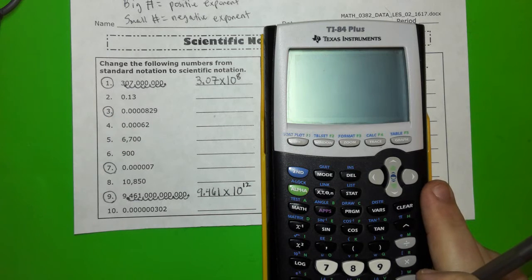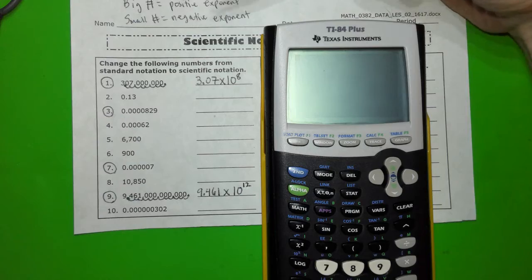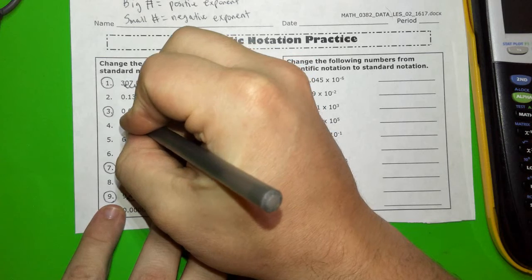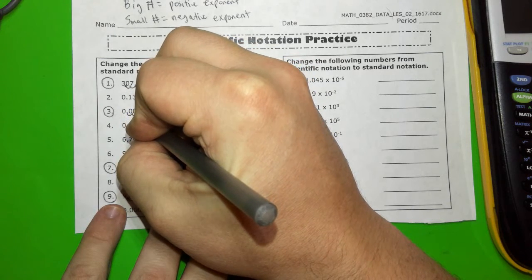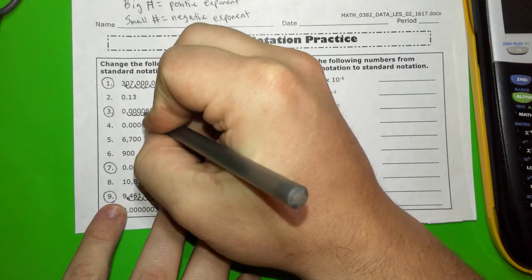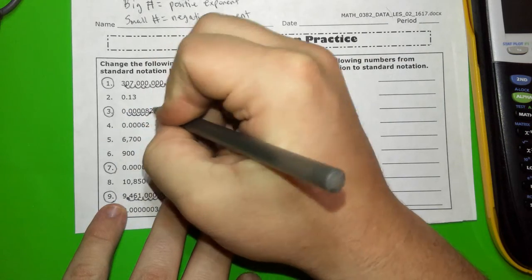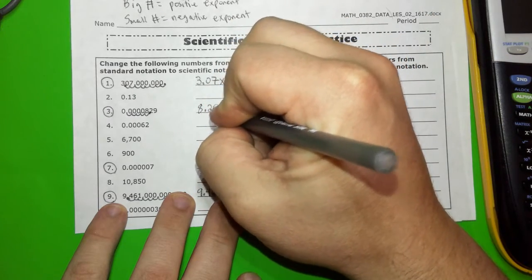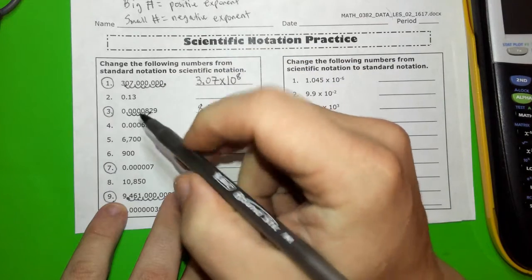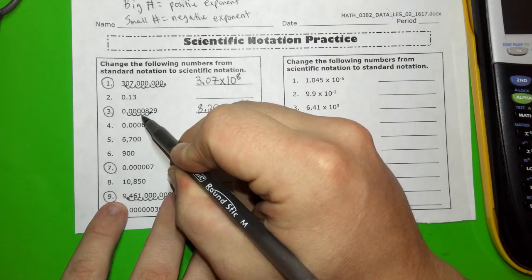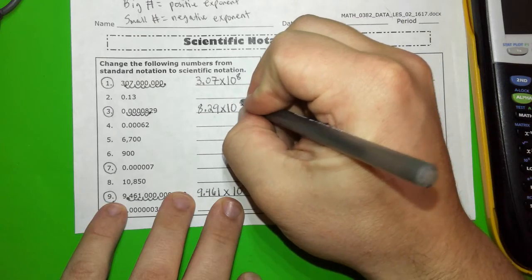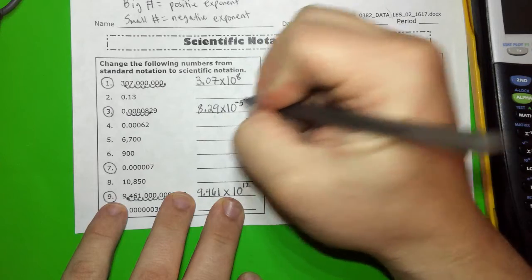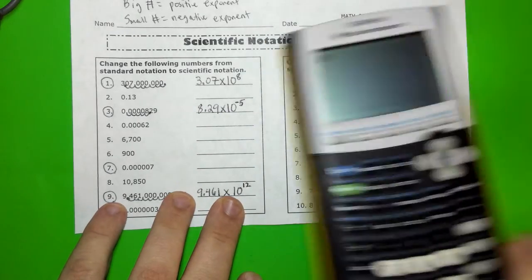We have a really small number, so I'm going to have a negative exponent. Once again, I'm going to start from my decimal place, and I'm going to move until I get to a term that is at least 1, but less than 10. I get there right here at 8.29. So I'm going to write 8.29 times 10. Let's see how much we moved. 1, 2, 3, 4, 5. But remember, it is a really small number, and with a really small number, we have a negative exponent. So this would be 8.29 times 10 to the negative 5.